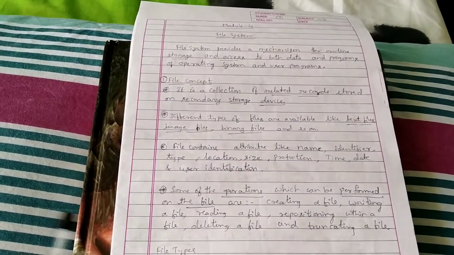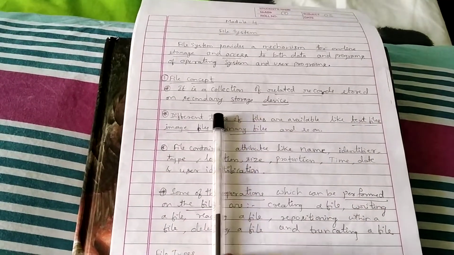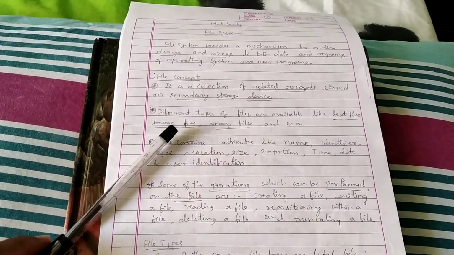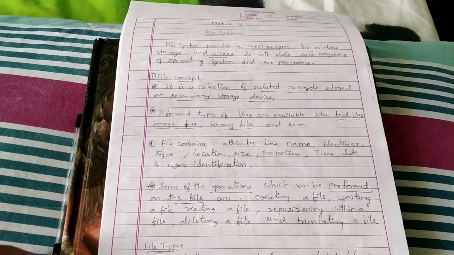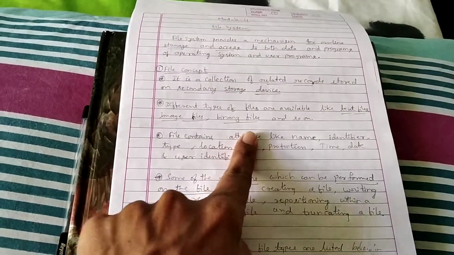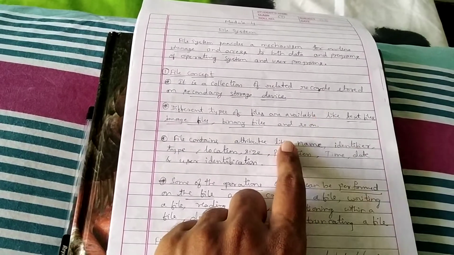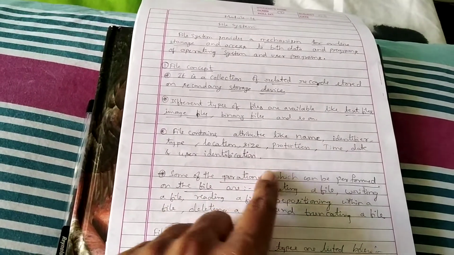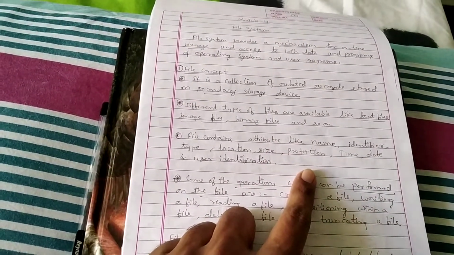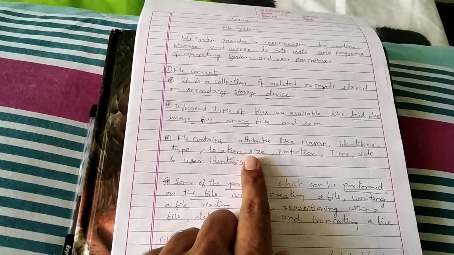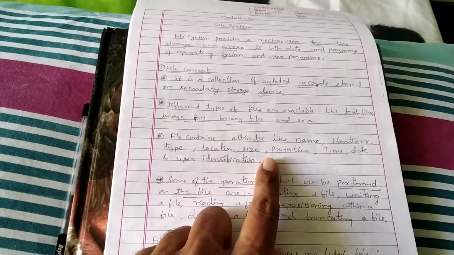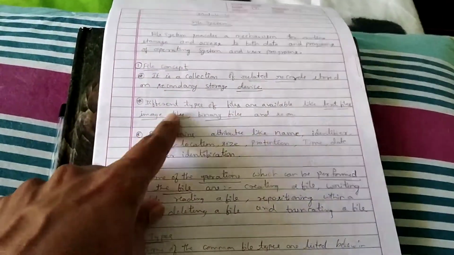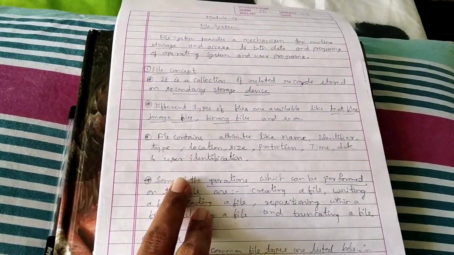The first one is about file. It is a collection of related data which you store in a secondary device. There are certain types of files we normally store in a device, like an image file, a binary file, a text file. Every file will have certain attributes: a name, certain permissions, a type, the size of that file, and the location where it is actually stored. All these are important concepts which come across in a file.